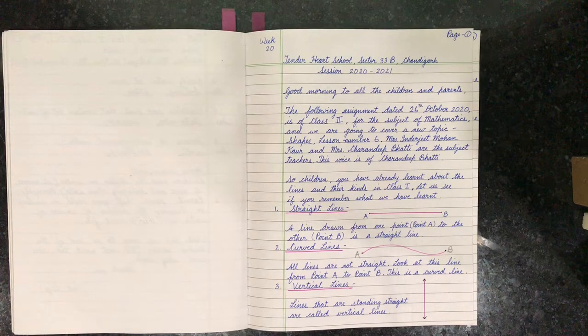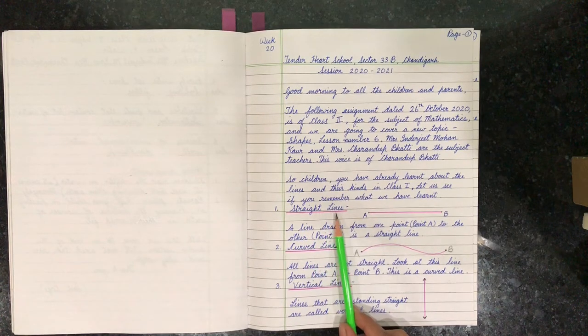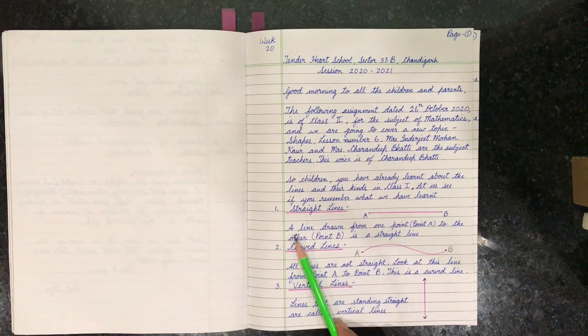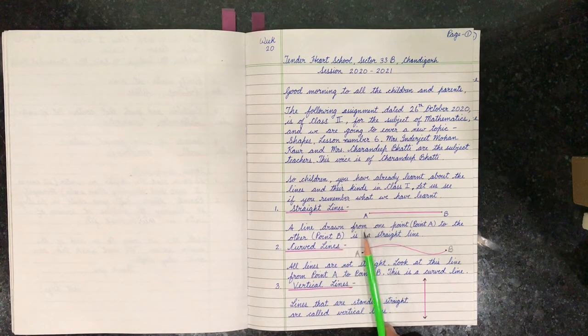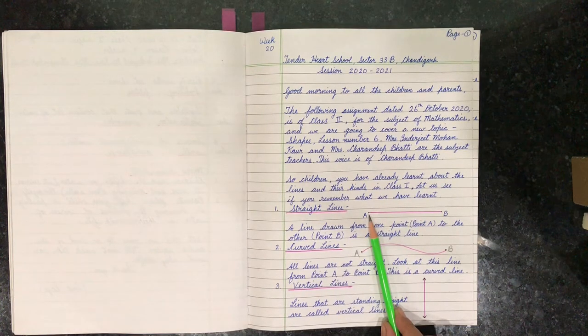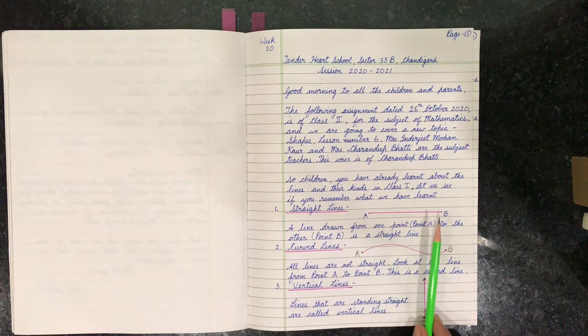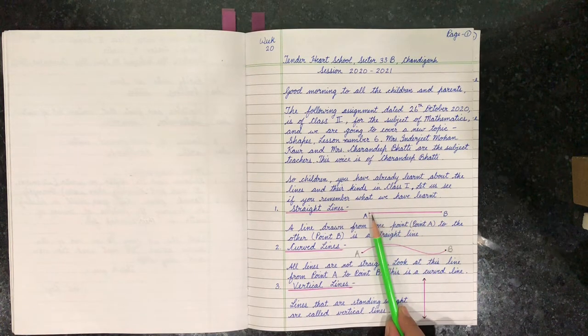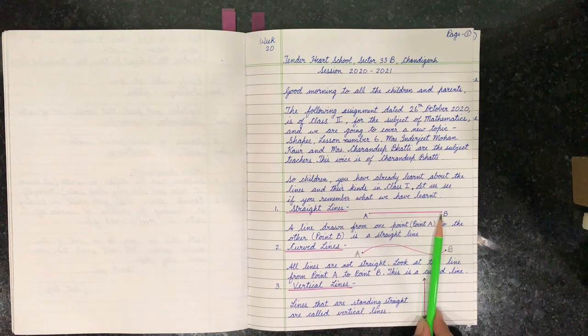The first line is straight line. A line drawn from one point, that is A, to the other, that is B, is a straight line.